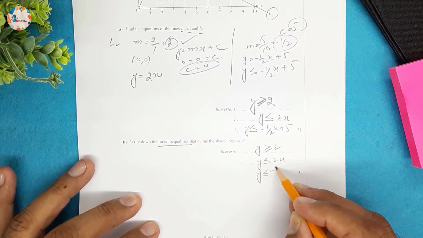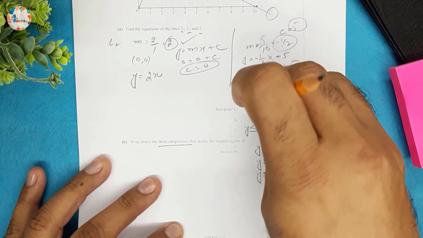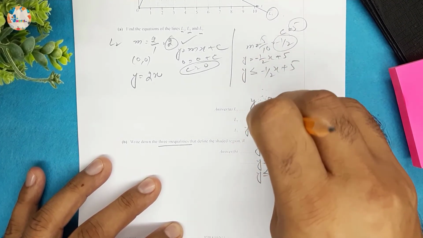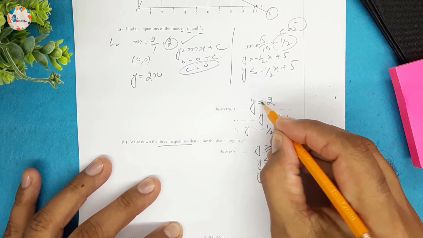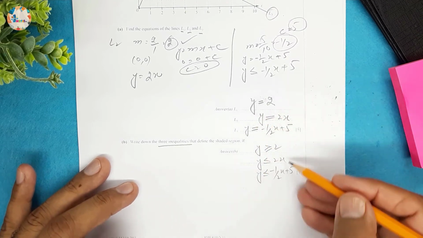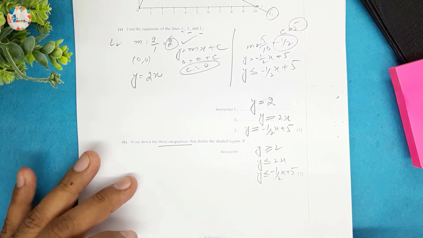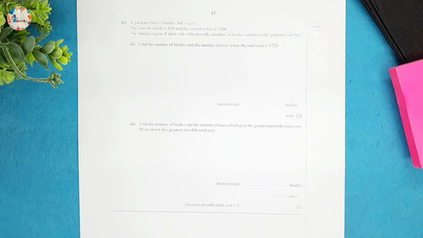Inequalities are required in this portion, and here we require only the equalities, only the symbol of equal to, we will write over here. So this is y is equal to 2, this is equal to this one, and equal to this one, and these inequalities we will have to write here. So this is a 5 marks question, this is 3 marks question, 8 mark question.